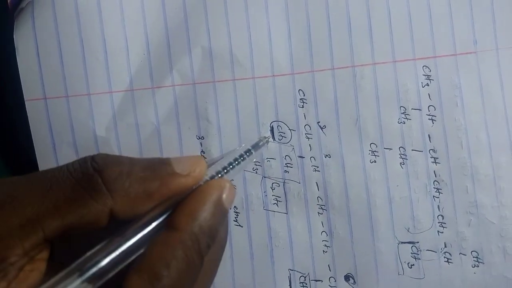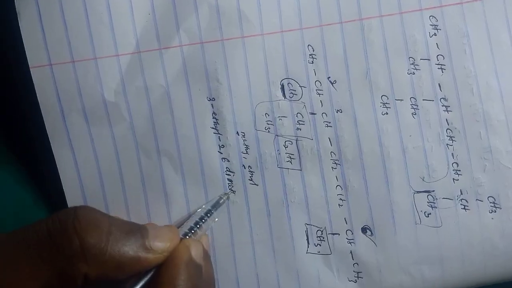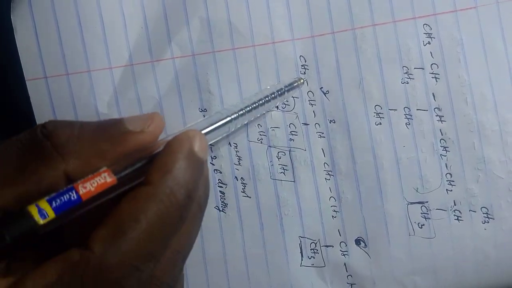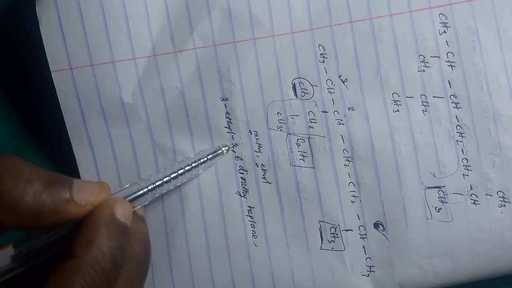Dimethyl, that's making 2 methyl, 2 methyl, dimethyl, then 1 2 3 4 5 6 7, heptane. You can see it's simple. So you have 3-ethyl-2,6-dimethylheptane. Now let's move to another one.